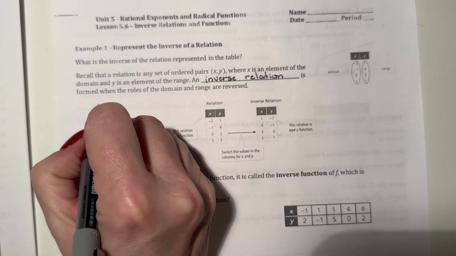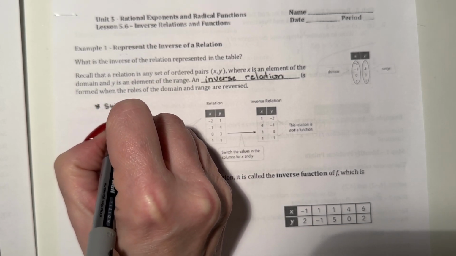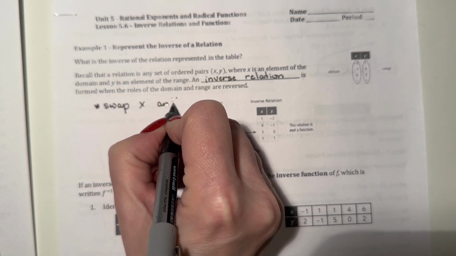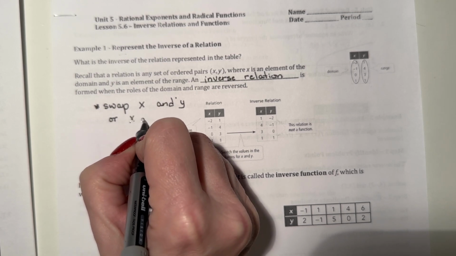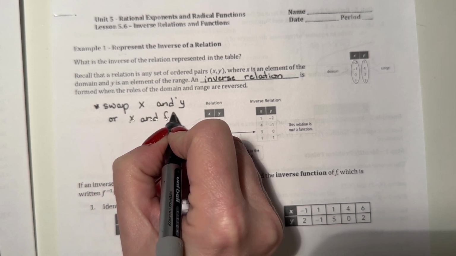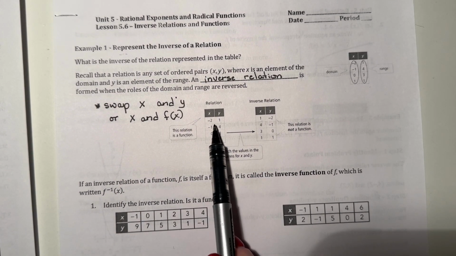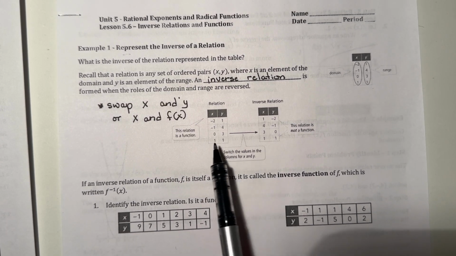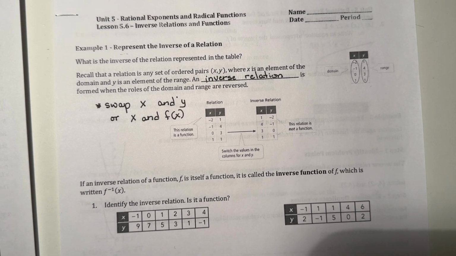So what you want to write yourself a little note about here is that you're going to swap x and y, or another way you can say it is swap x and f of x. It just depends on the way it's written. If you look at this table, all they have here are my x and y values, and in order to find the inverse, all I did was swap all my x and y coordinates. Pretty straightforward, pretty simple.